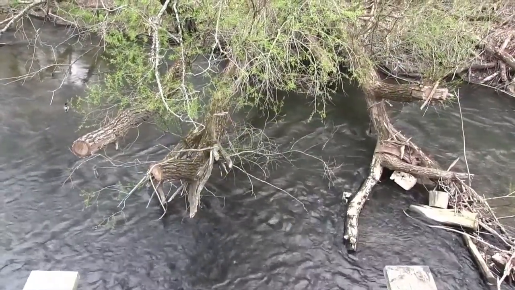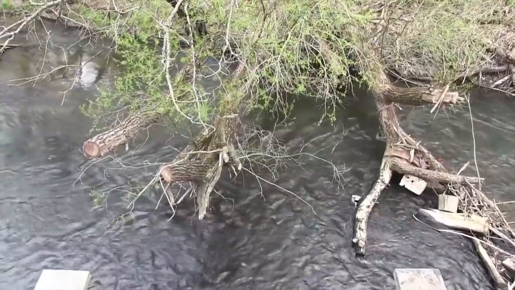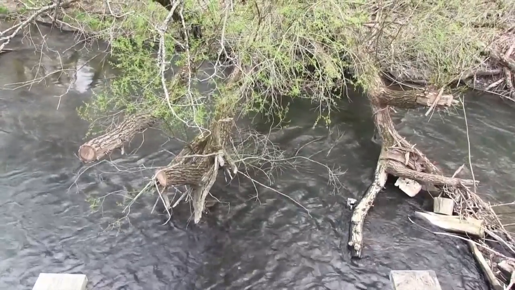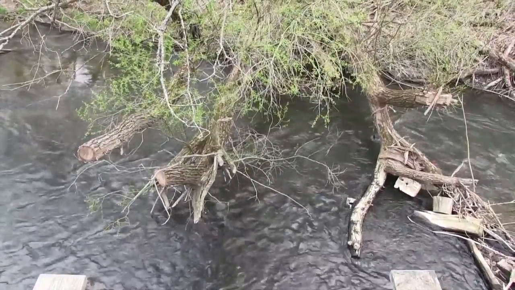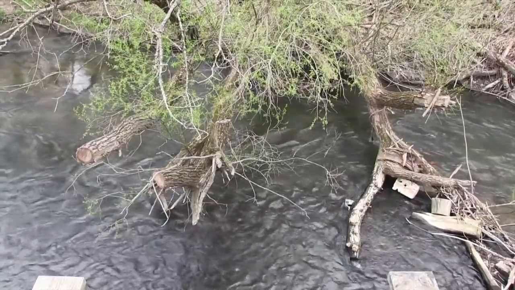A duck shoots the rapids along the far bank. A willow has fallen into the river. Someone has cut back the old branches to protect the bridge from damage.